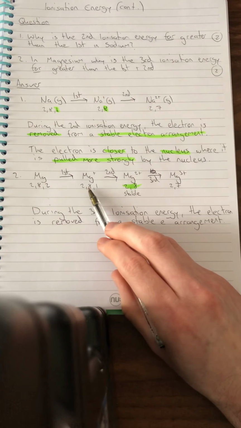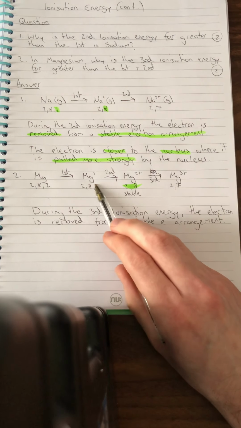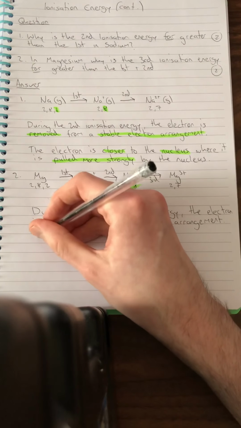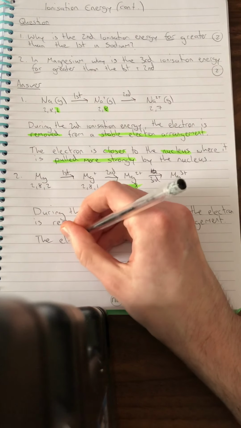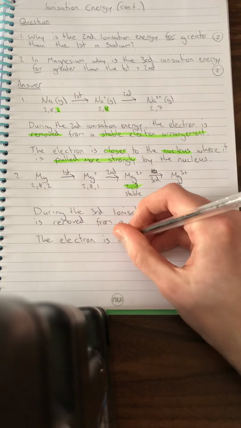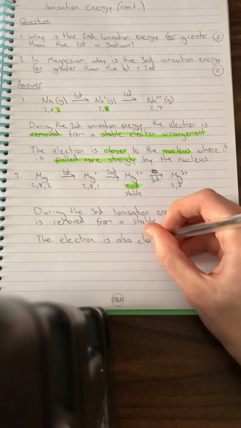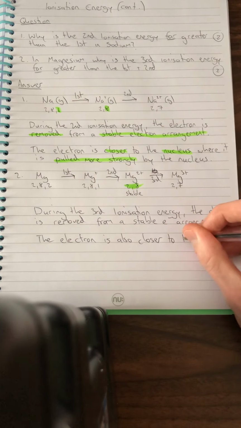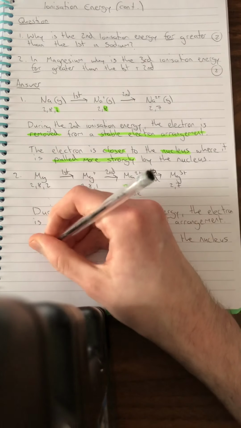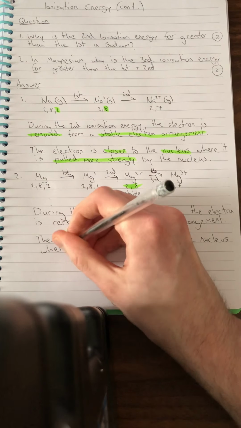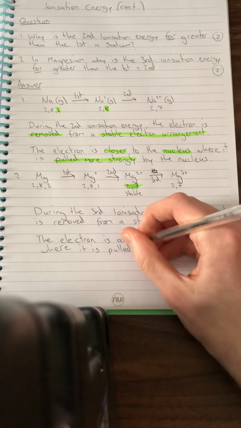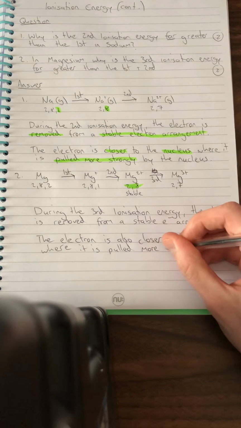Well, it just went from 2, 8, 1, that's in the third shell, but that's now in the second shell. So the electron is also closer to the nucleus, where it is pulled more strongly by the nucleus.